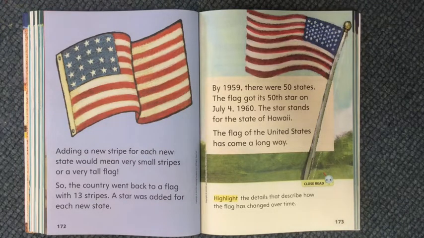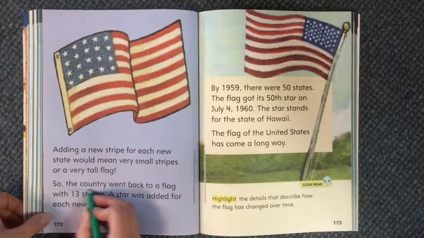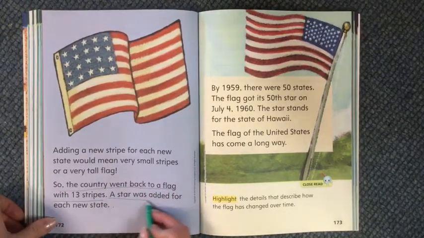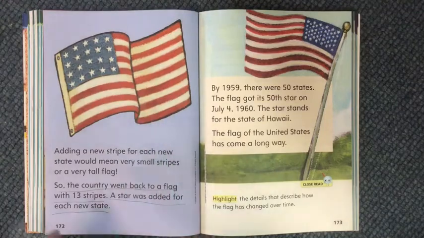Highlight the details that describe how the flag has changed over time. This is just like we did in the other story. Well, the flag went back to 13 stripes. A star was added for each new state. So why was it easier, do you think, to add a star than to add a stripe?